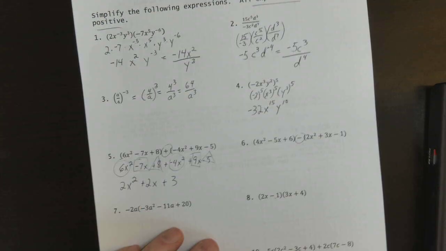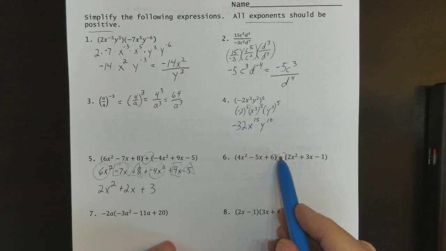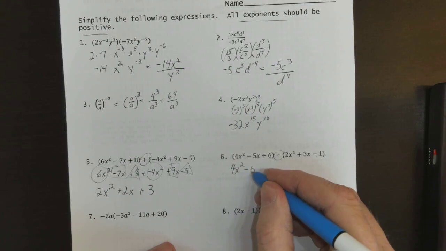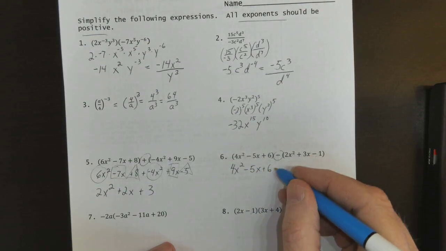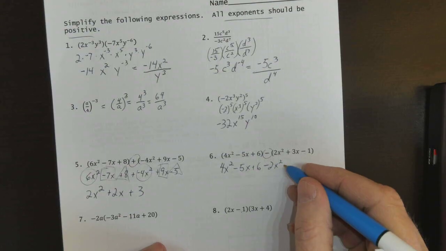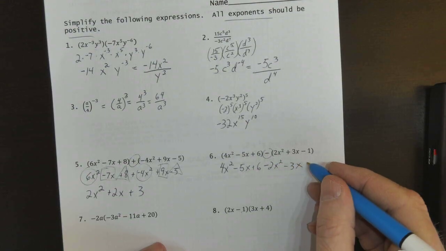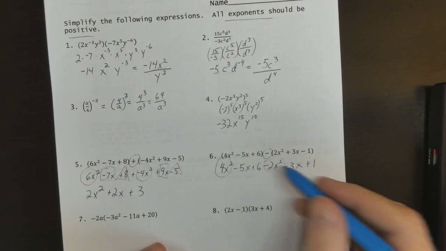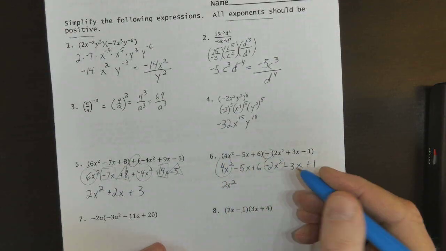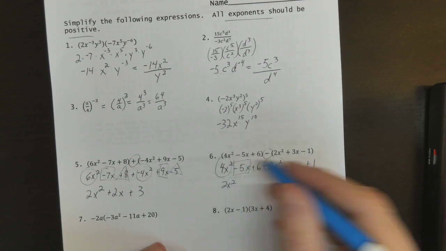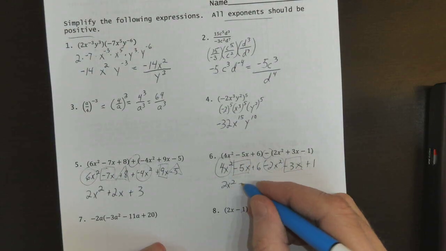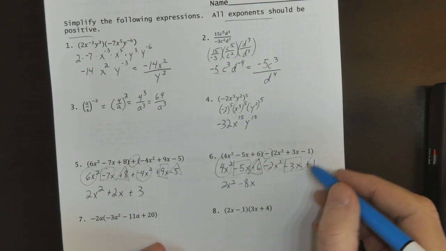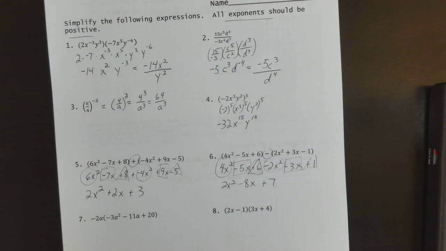I'm going to do this one the same way, but after the minus, I got to change these signs. So no parentheses here. 4x squared minus 5x plus 6, negative 2x squared, negative 3x, and positive 1. And 4x squared minus 2x squared is 2x squared. Negative 5x negative 3x is negative 8x. Positive 6 and positive 1 is positive 7.